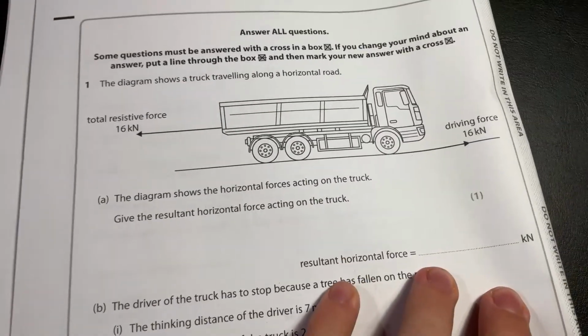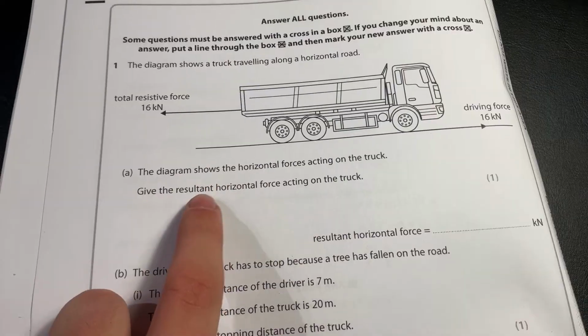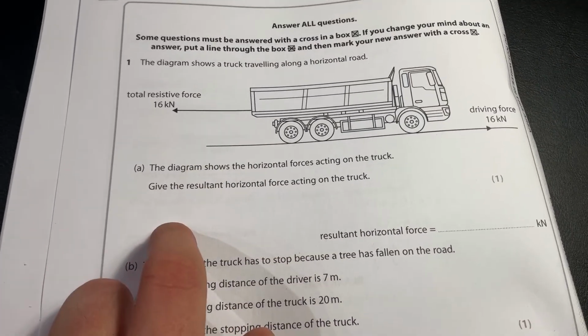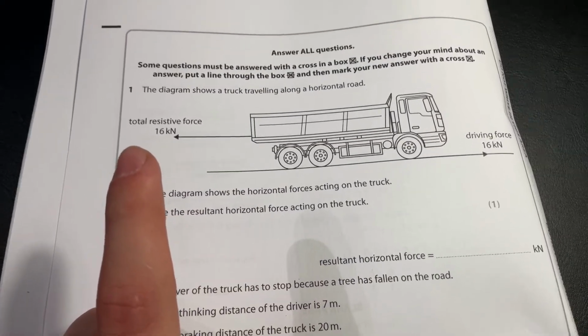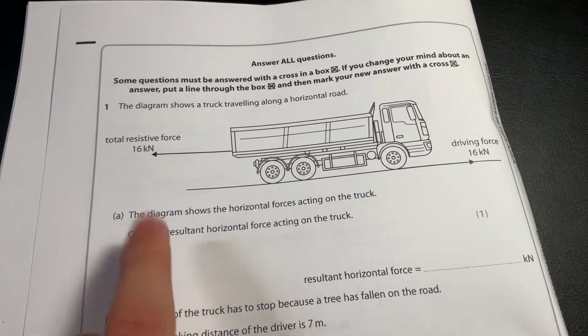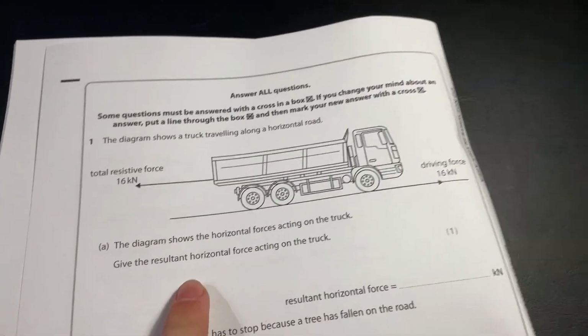So basically, here is a diagram. It says here that it shows the horizontal forces acting on the truck, and now we are supposed to give the horizontal force acting on the truck.